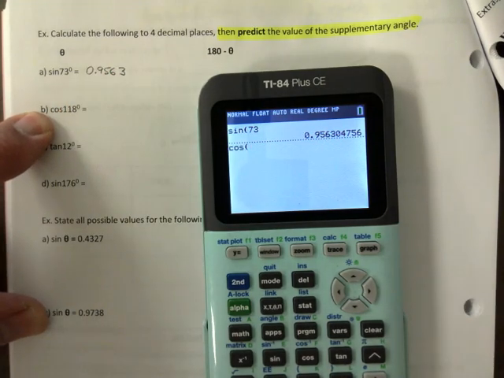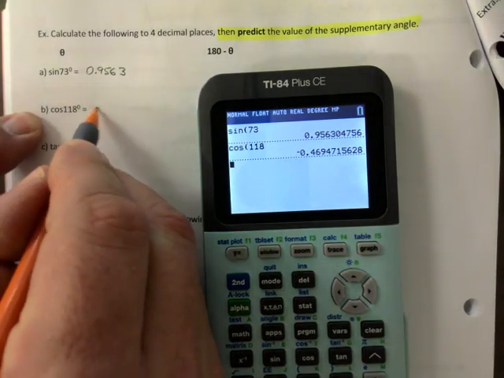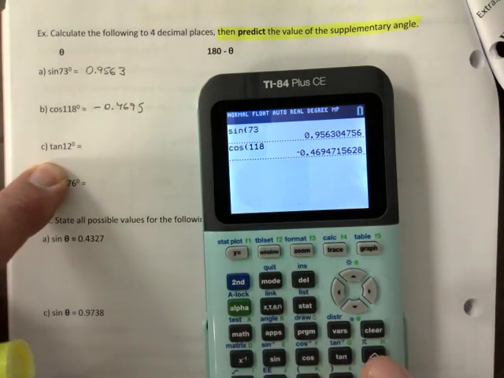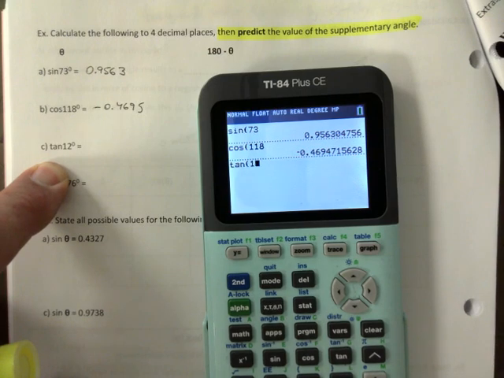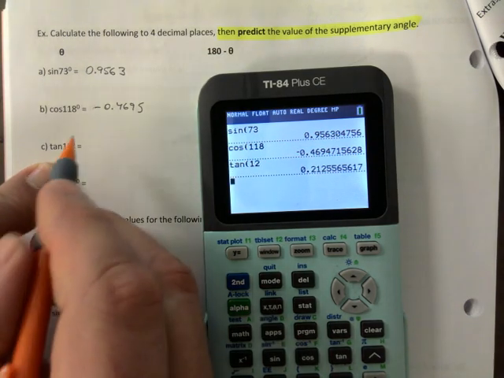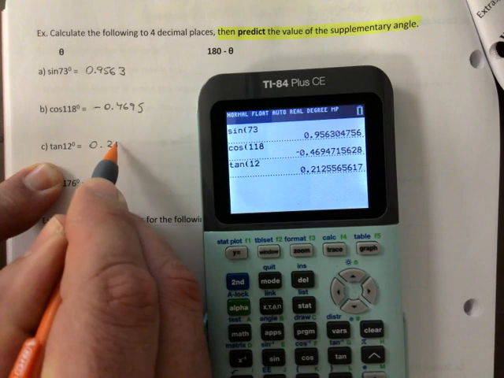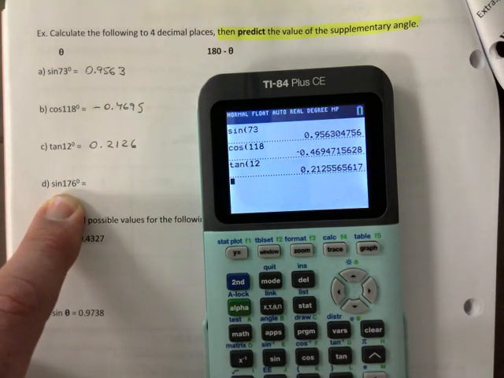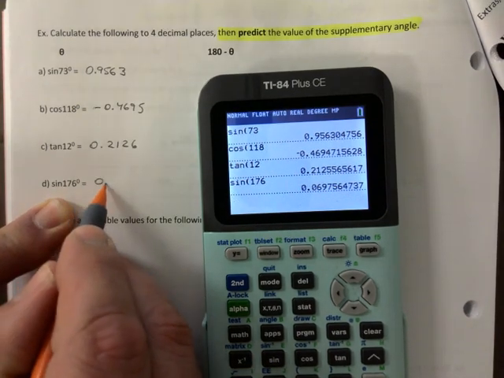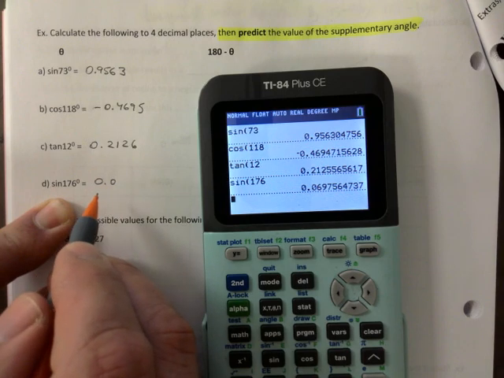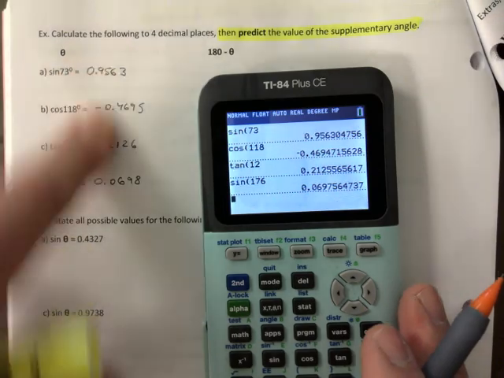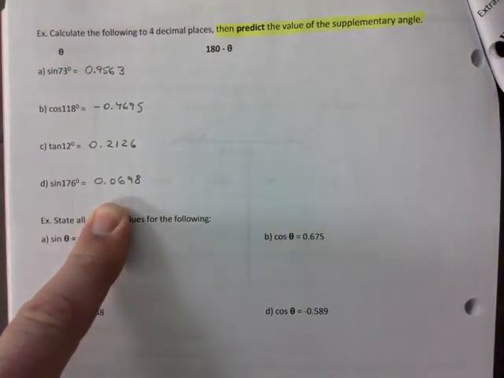Now we're going to go cosine of 118. That's negative 0.4695. Tangent. I'm pretty sure I didn't cover the tangent portion on the video, but it doesn't hurt. It behaves the same way as cosine. And then sine of 176 is 0.0698. So we stated all of them using our calculator.